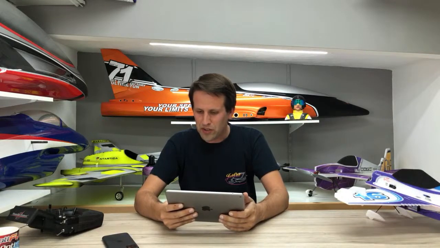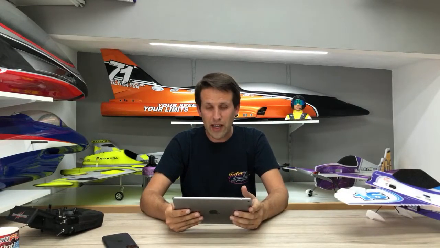MTL FPV, what aircraft would you recommend for someone who wants to start flying jets? Well, as we said earlier, the Boomerang Elan is a really great plane for that. The PickeringRC Dolphin is also really good because it's nice and light. And basically anything that has a really big surface area.